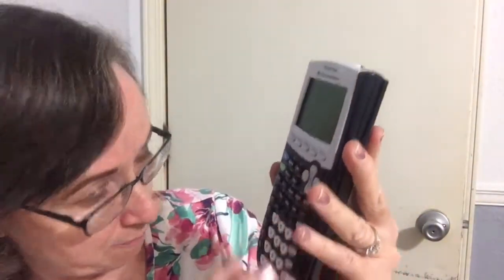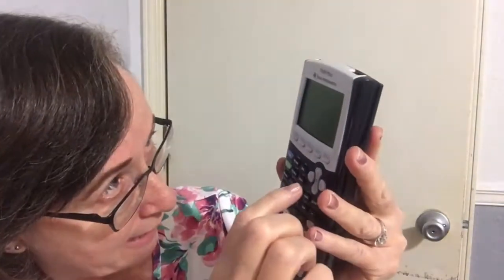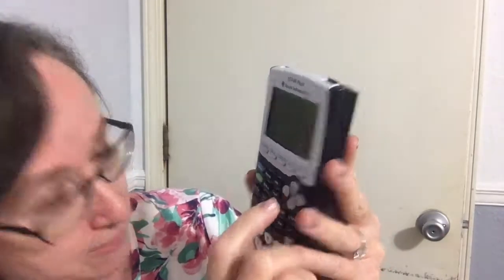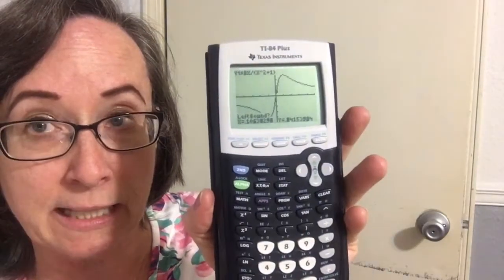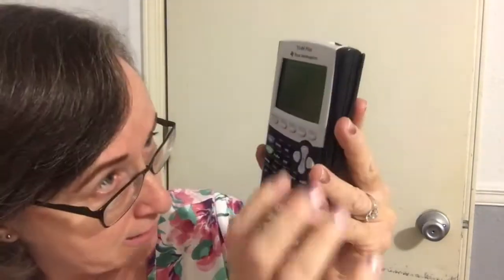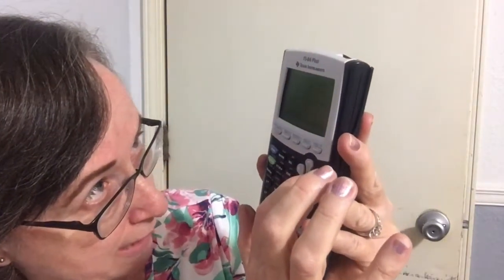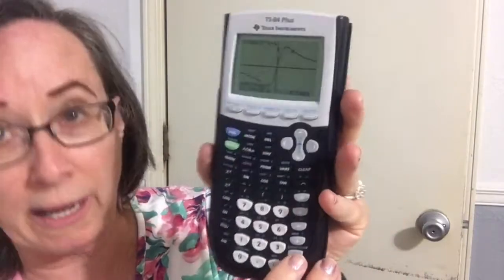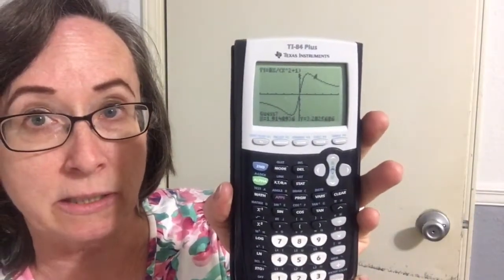Okay, so I'm going to do second calculate again. This time I'm going to go to the maximum, the other part of the curve over there, and my cursor needs to be moved right to the left of the maximum, so I say yes, enter, and then it's going to say move it to the right of the maximum, so I cursor over to the right of the maximum and hit enter.